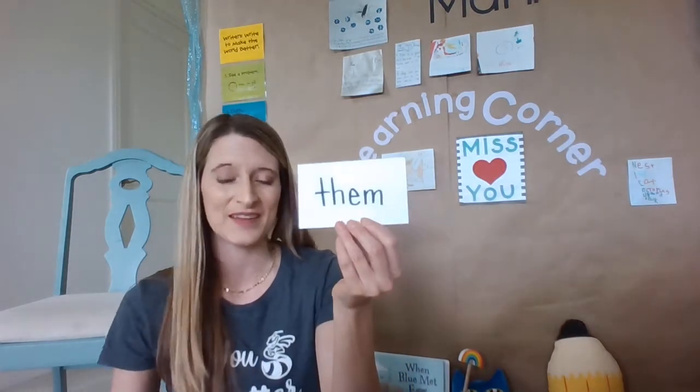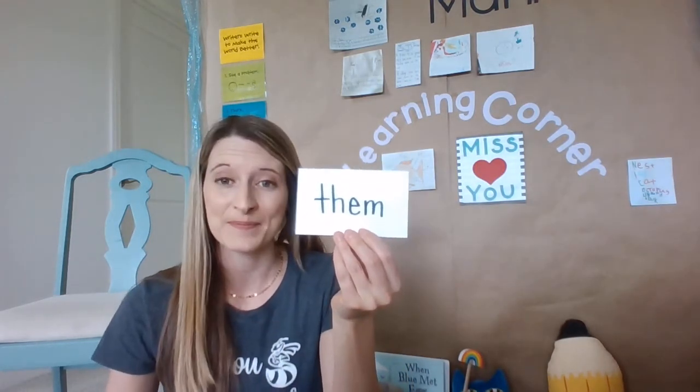Yesterday we looked at a new first grade snap word. Do you remember what it was? It had a kindergarten word in the beginning. Do you remember it had the? What was at the end? Yeah, it had an M. We made the new word them.